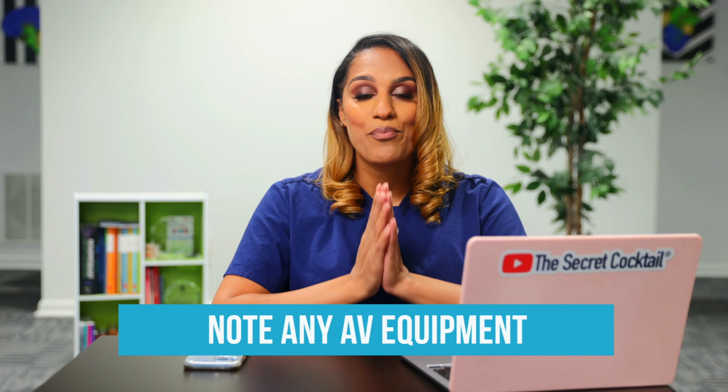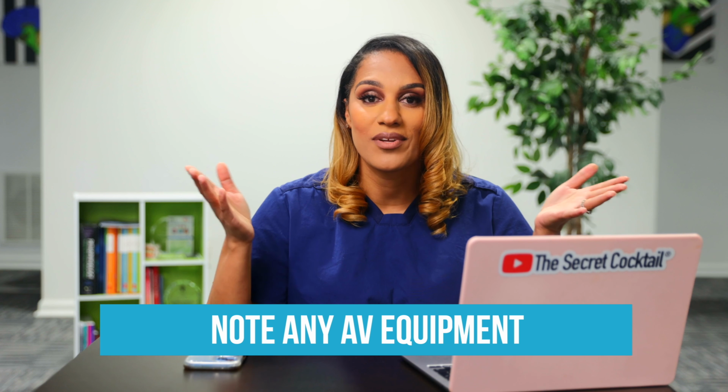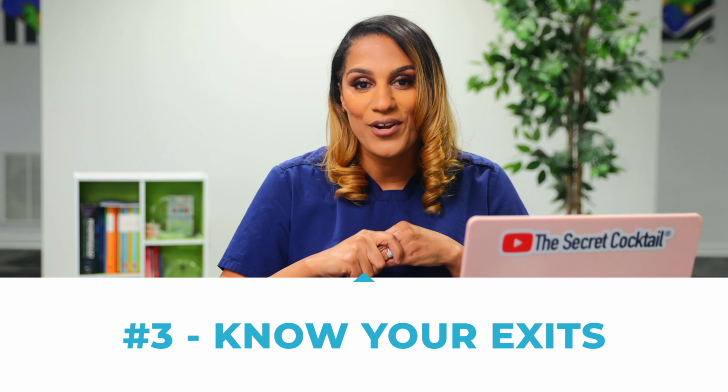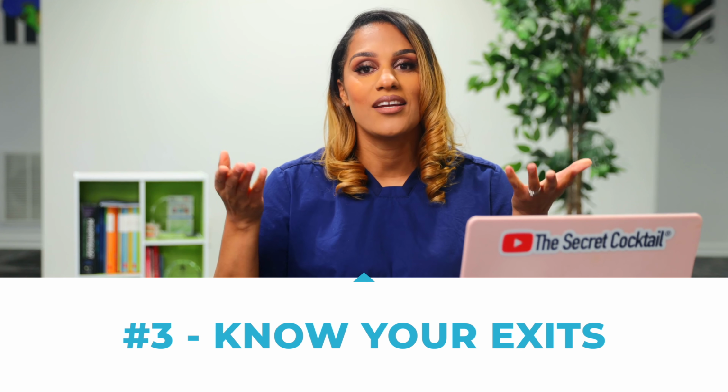It's very important to note any AV equipment as well. The state is looking to see if the equipment location is conducive for learning. I once saw a client seat students facing the opposite direction of the whiteboard on the blueprint. No lie. Lastly, it's very important that you indicate where all exits are located in your school.